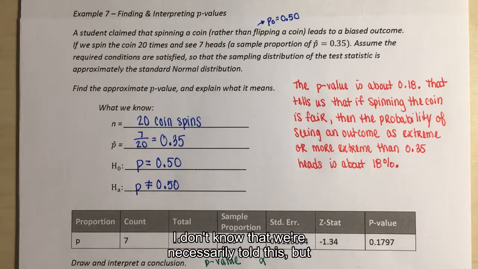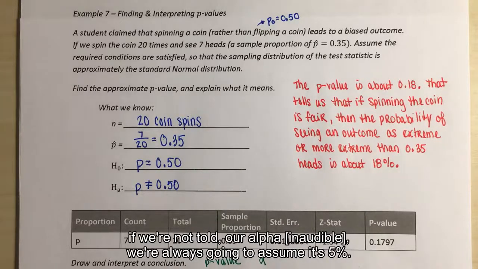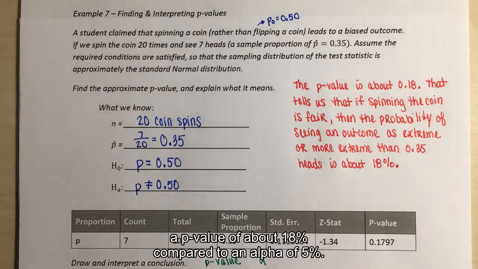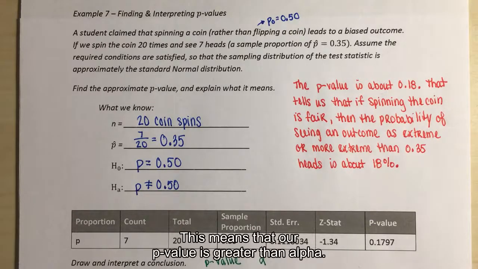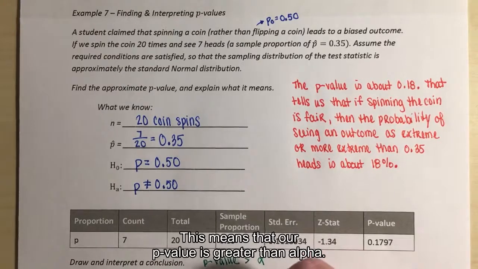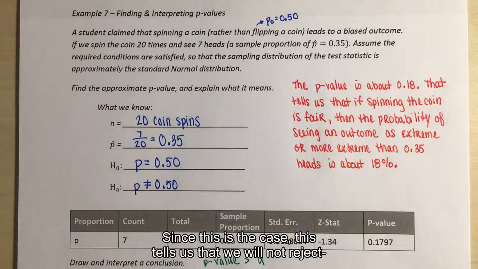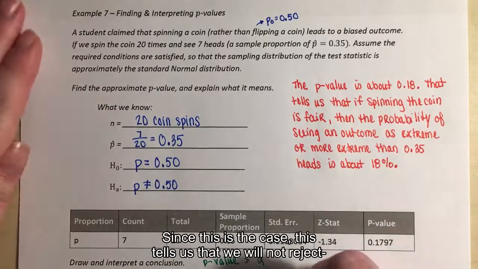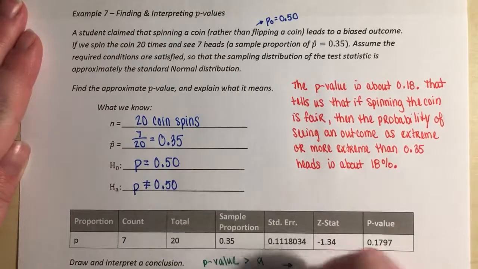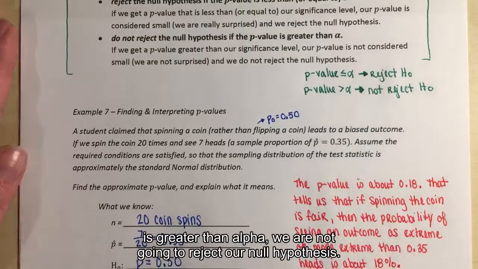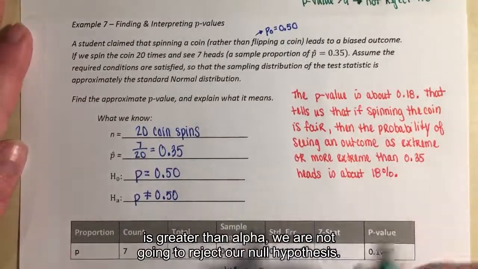I don't know that we're necessarily told this, but if we're not told our alpha, then we're always going to assume it's 5%. So if we compare these two values, we have a p-value of about 18% compared to an alpha of 5%. This means that our p-value is greater than alpha. 18% is greater than 5%. Since this is the case, we will not reject. Going up to our little note up here, if our p-value is greater than alpha, we are not going to reject our null hypothesis.